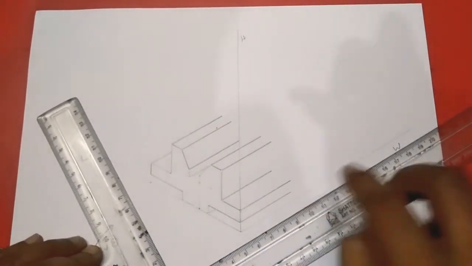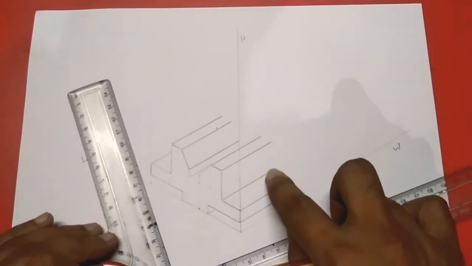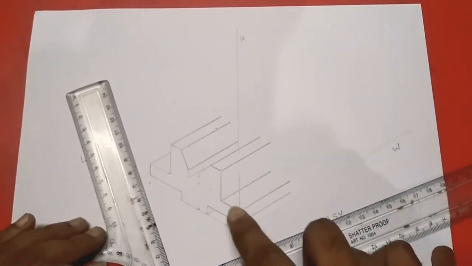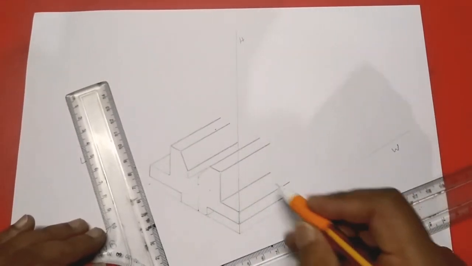So we have finished with the width lines. Then we'll cover this with the height and length lines. The length lines are parallel to this and height lines are parallel to this.